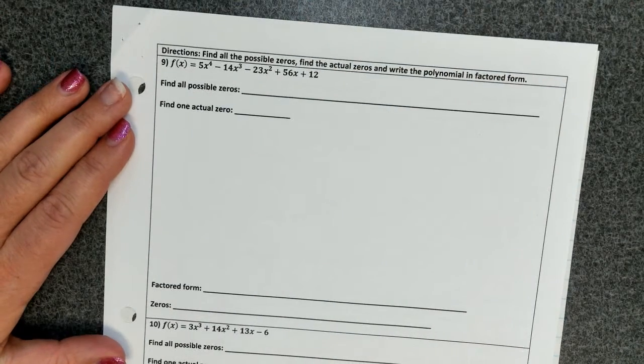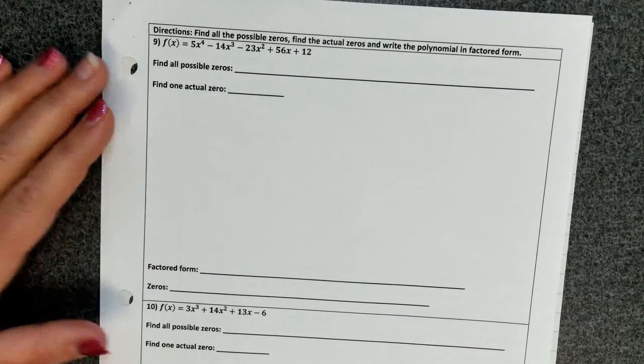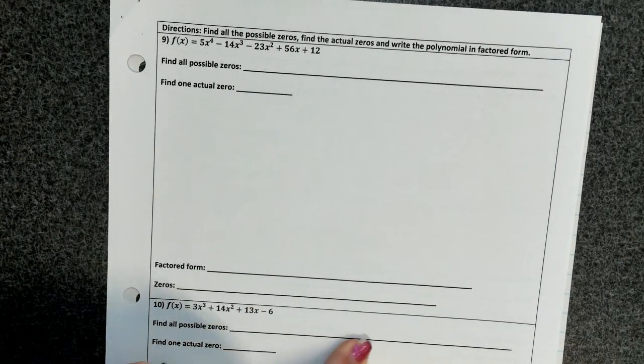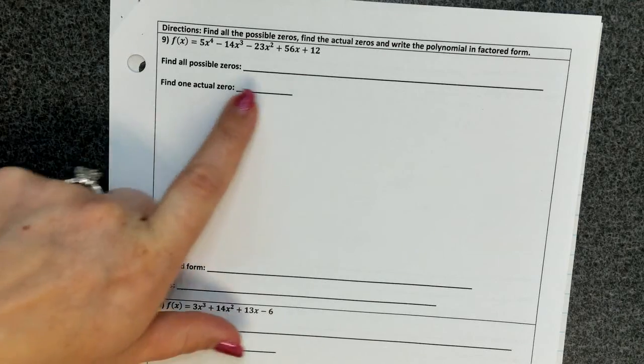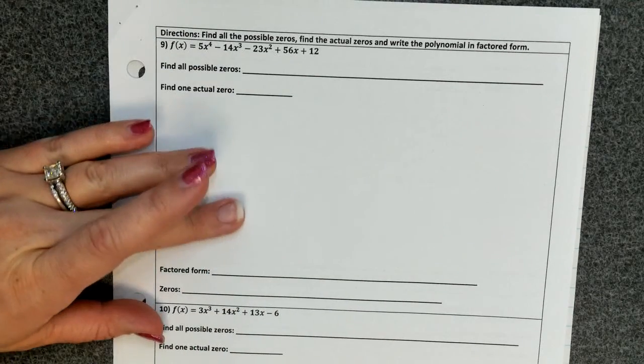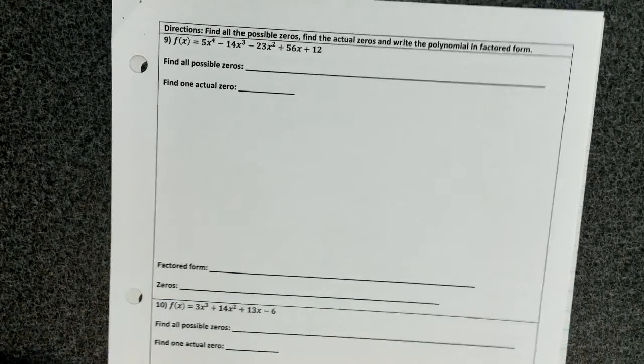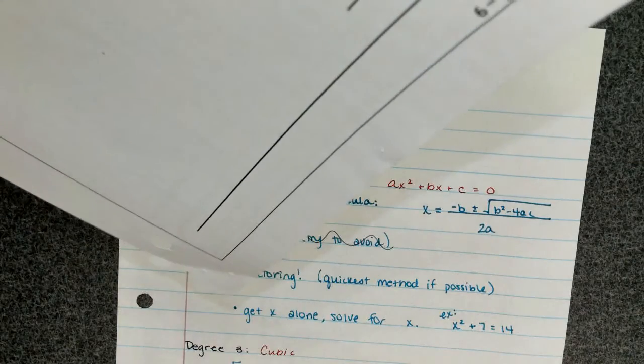Numbers 9 and 10, now this is like in 6.8. You're finding all possible zeros, so that's going to be a long list. Find an actual 0. You're going to be doing some synthetic division here, writing it in factored form, and then finding all your solutions. Okay, and there are 2 more on the back also.